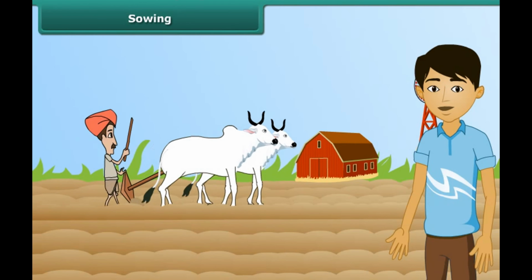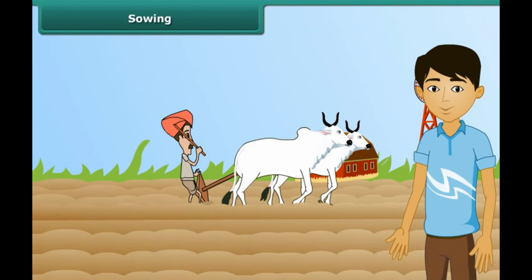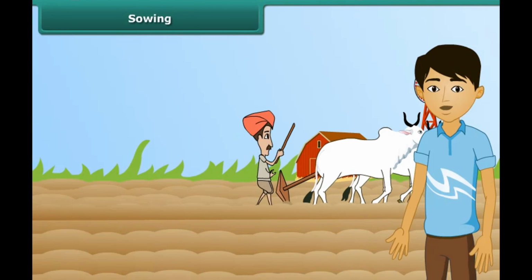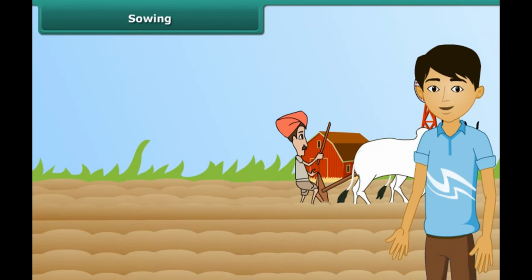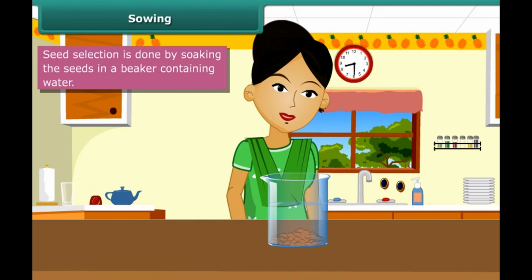Once plowing is done, the next step is sowing. Before sowing, farmers select good quality seeds to get high yields. Have you ever noticed your mother putting some grains in a vessel and pouring some water into it? What happens after a few minutes? Some seeds start to float.